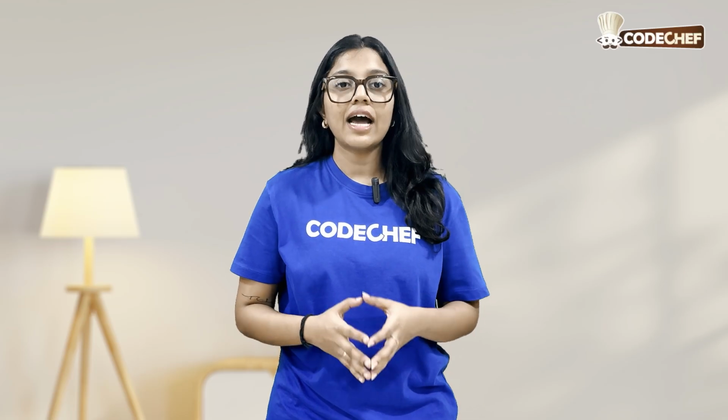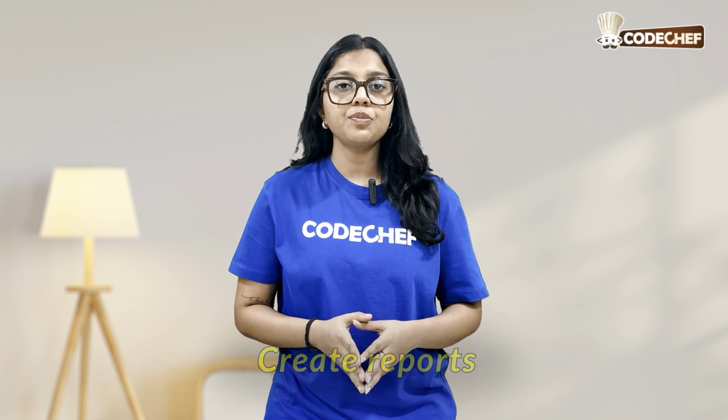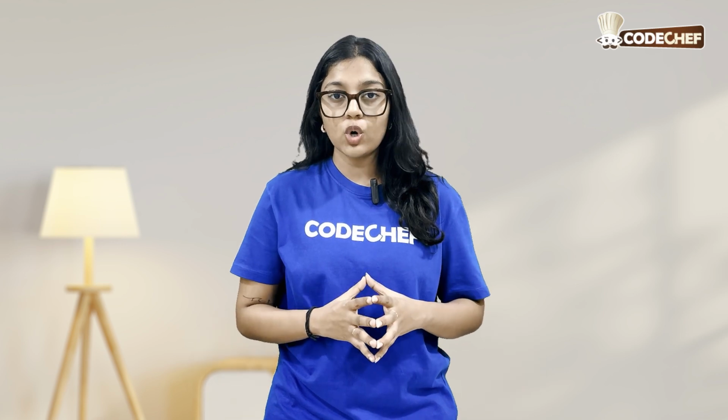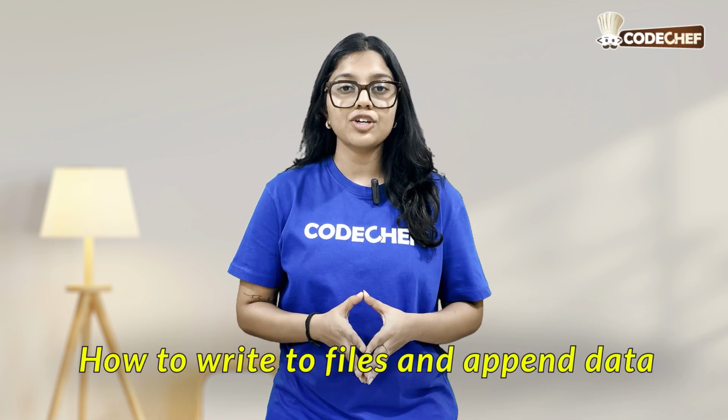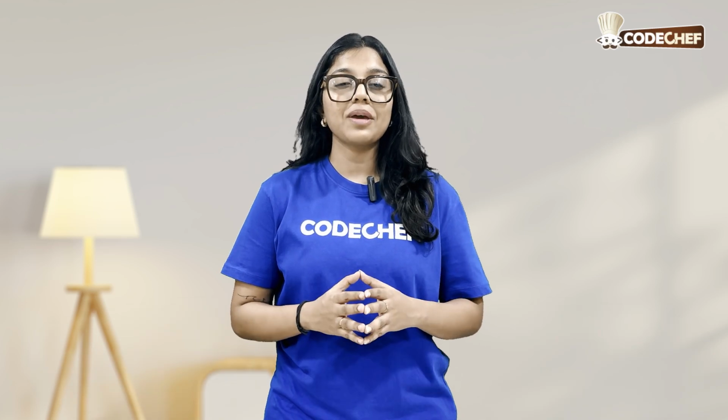In part 1, we learned how to read files. But what if you want your program to save data, create reports, or keep logs? What if you want to add these new entries without deleting old ones? Today, we are learning how to write to files and append data. Your programs are about to become way more powerful.